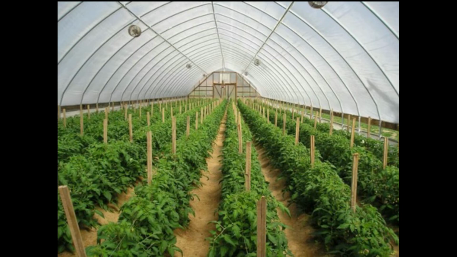Then growing crops in glass houses. In glass houses it is possible to control the conditions so that the plants are photosynthesizing as fast as possible. The light can also be controlled, so in cloudy or dark conditions you can add extra lighting.